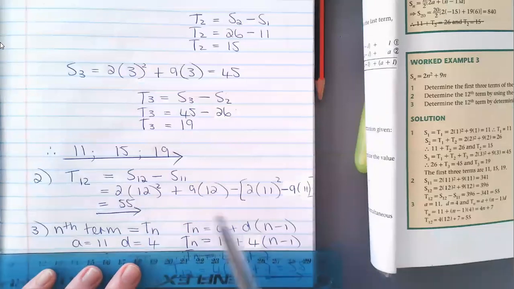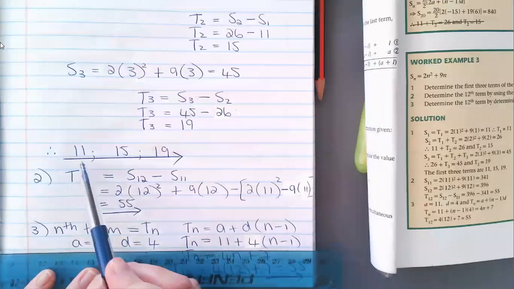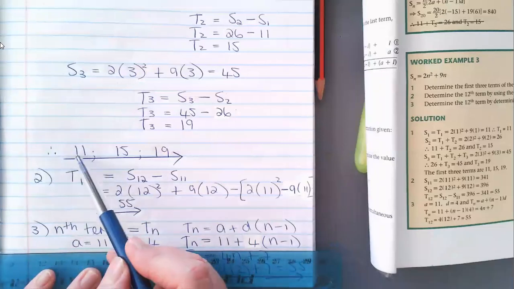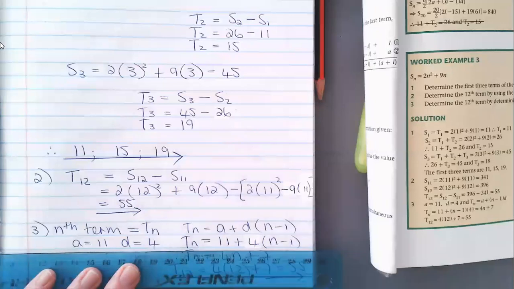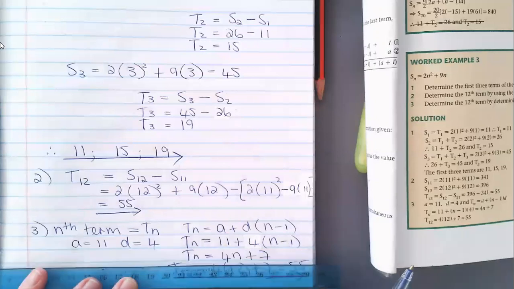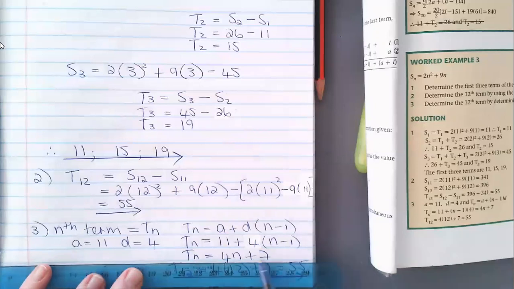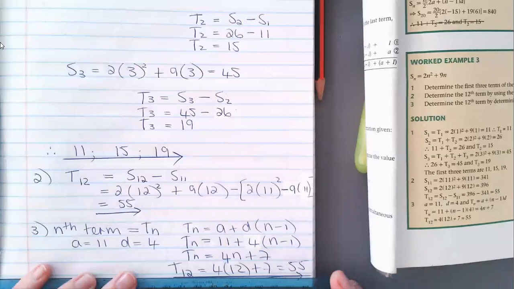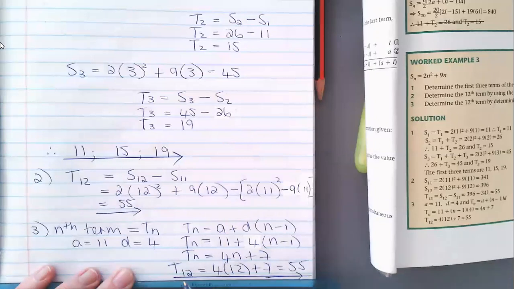So if I look at my numbers here, a is 11 and d is 4. So Tn is 11 plus 4 times n minus 1. When I simplify it, I get Tn equals 4n plus 7. And then I substitute for T12, and I get that T12 is 55, and that is exactly what we had here in question 2.